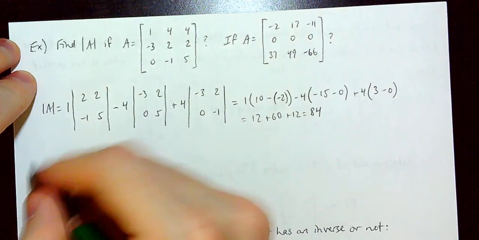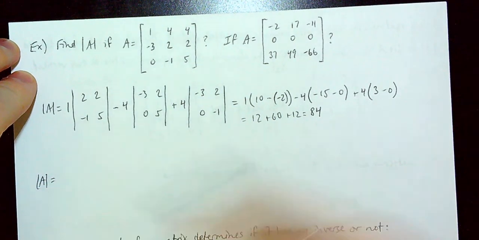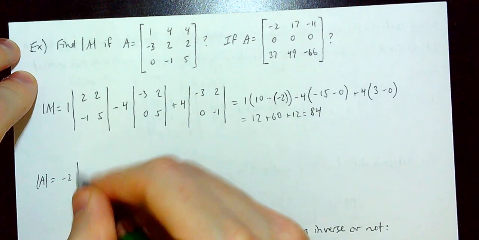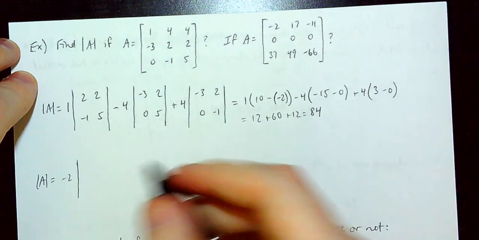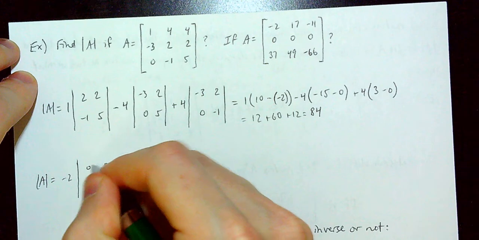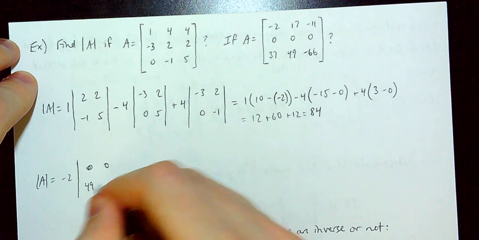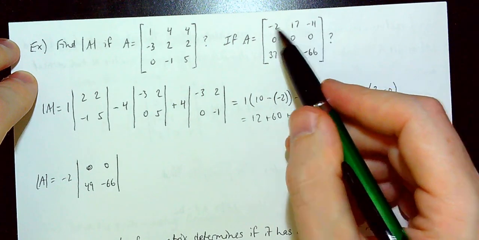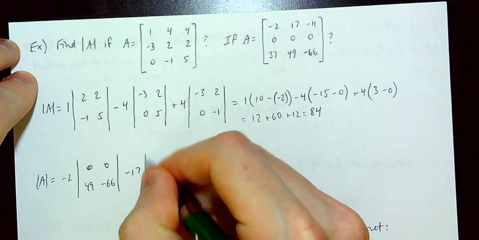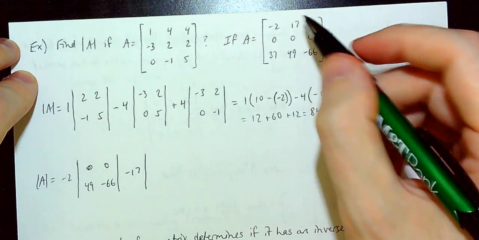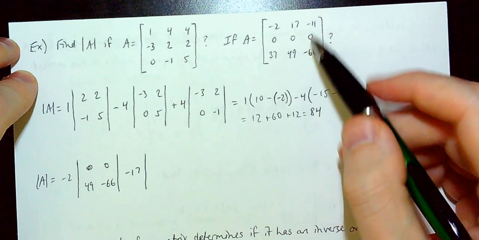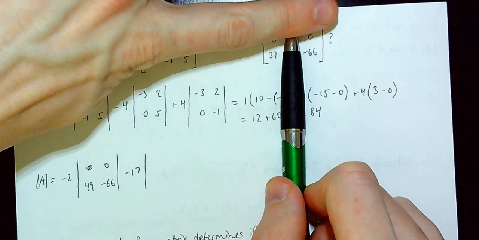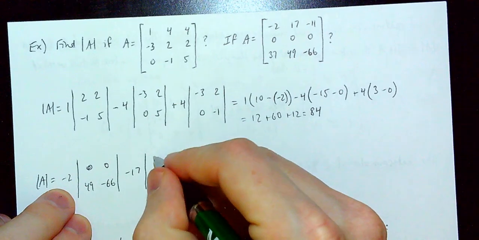The second matrix: element in first row, first column, times the determinant of its minor matrix. 0, 0, 49, negative 66. Minus B, entry in first row, second column, times the determinant of the minor of that element. Cross out that row and column. You're going to be left with 0, 0, 37, and negative 66.